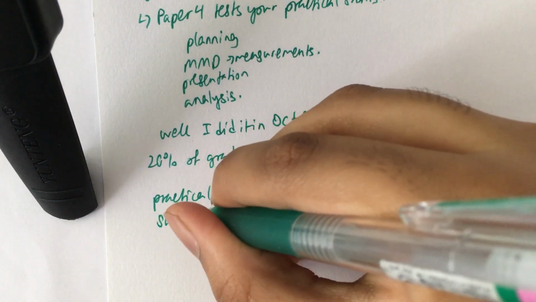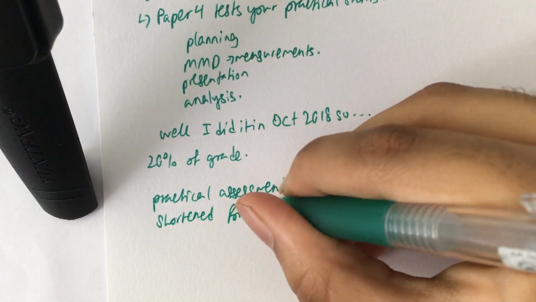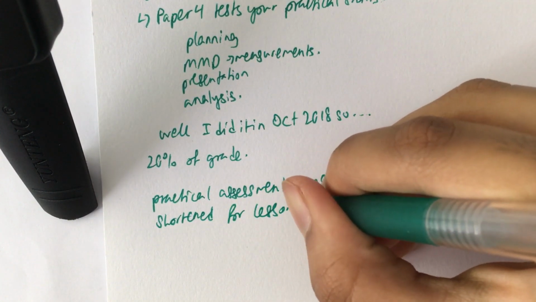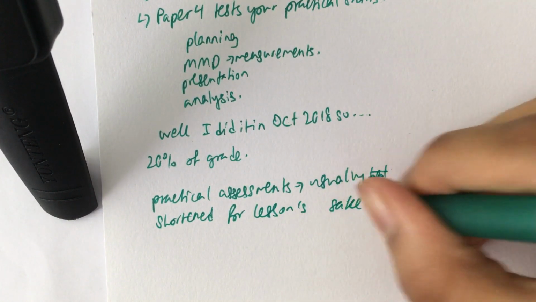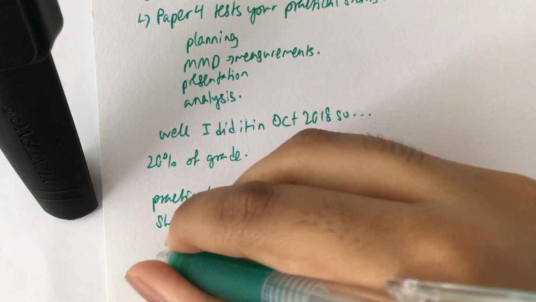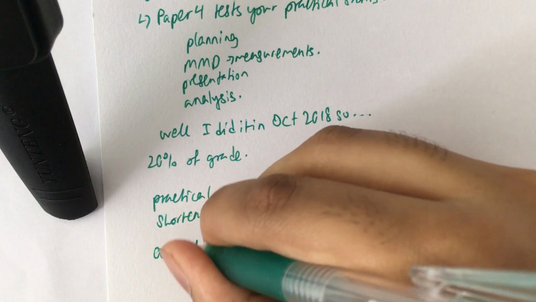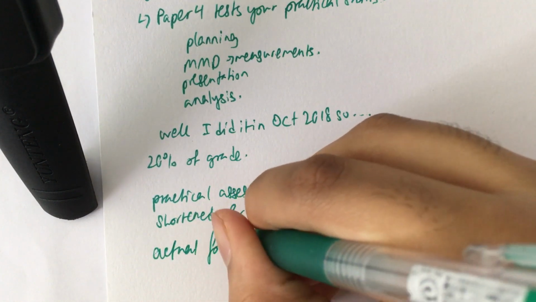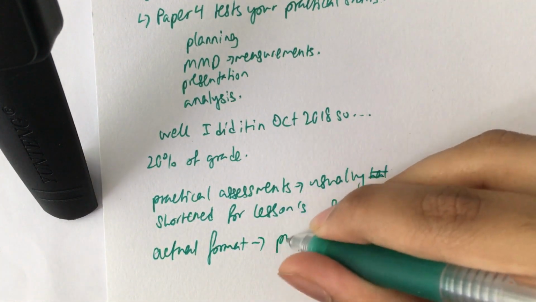That is apart from your prelims and A levels time. That's how you'll be doing the practical for the most part. But once you get to the prelims, they will follow the A level format because you need to know how the whole thing goes.